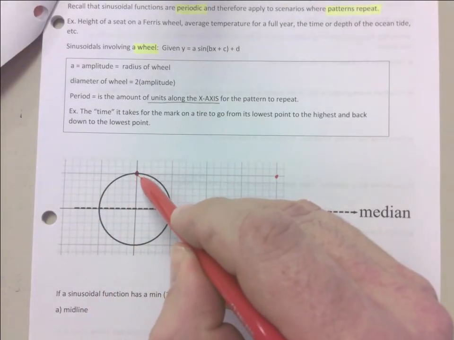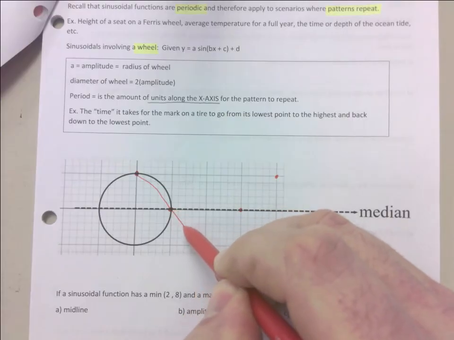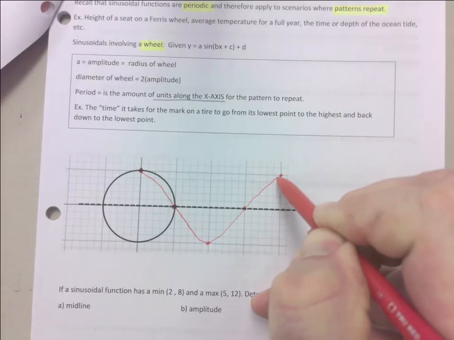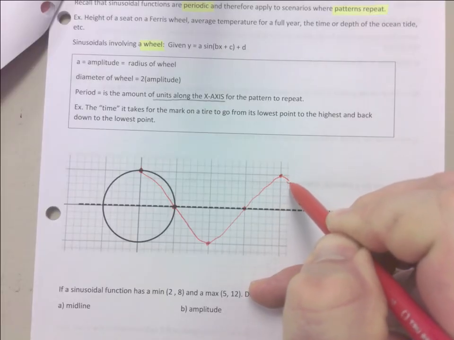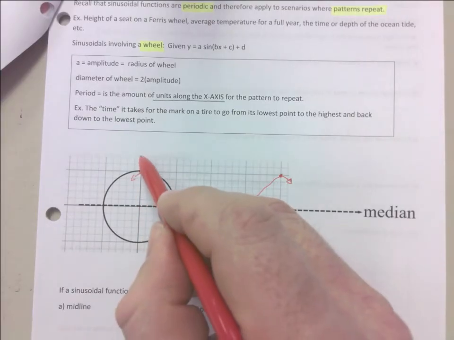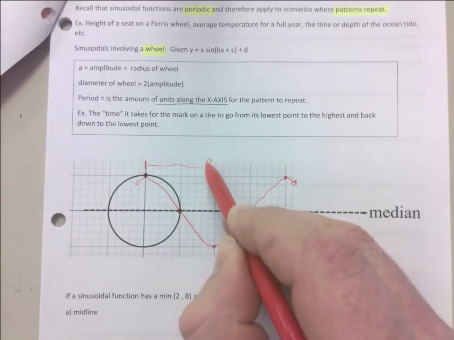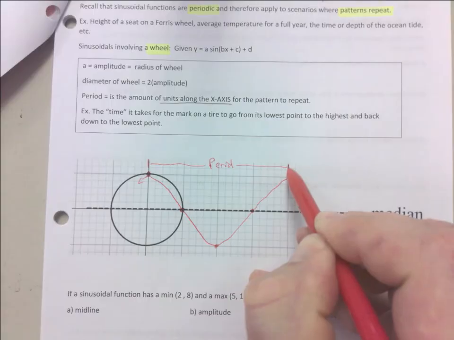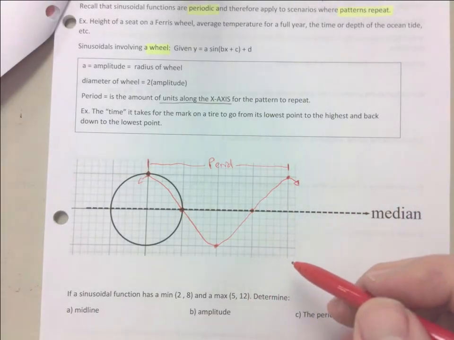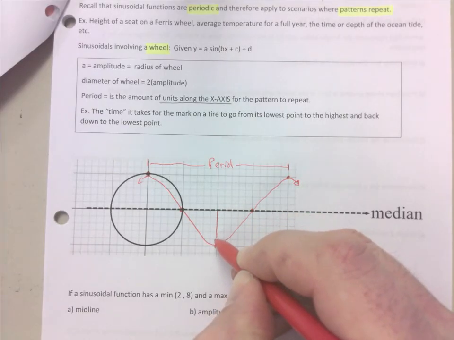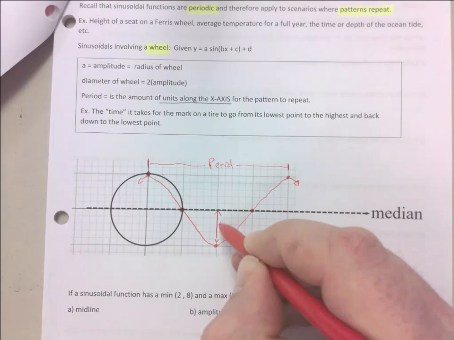And if you connect these, okay, you get one full cycle here. Okay, this is the period. Okay. This is the amplitude.